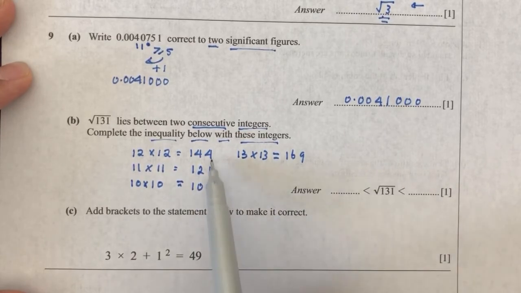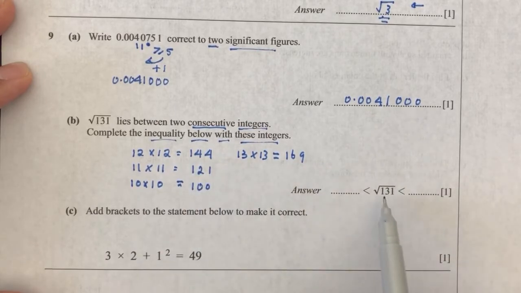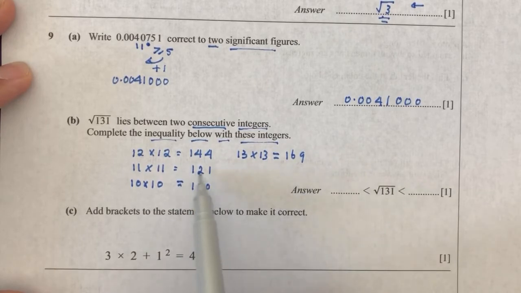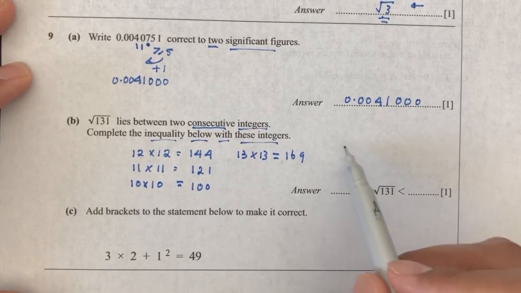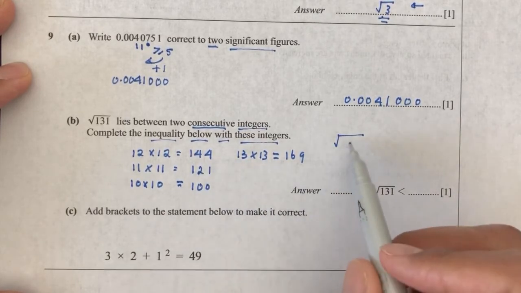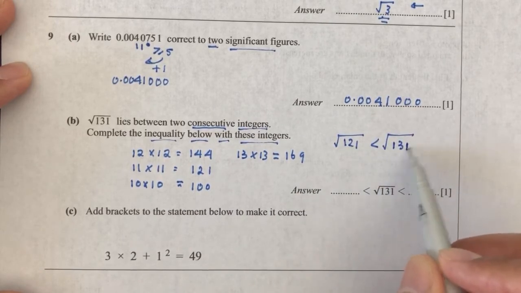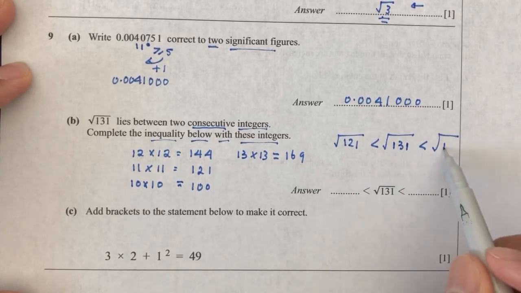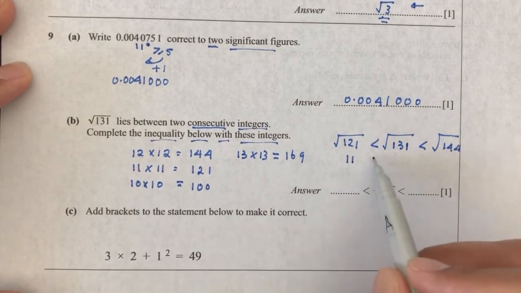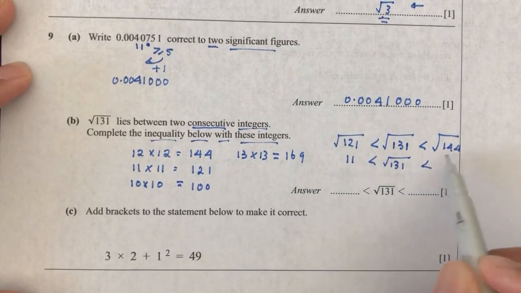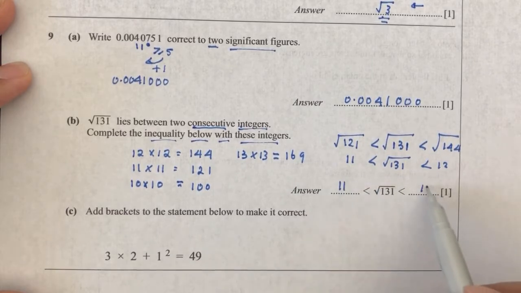So where is 131 in between? As you can see, 131 is between 121 and 144. So the square root of 131 will be between the square root of 121, which is 11, and the square root of 144, which is 12. So the 2 consecutive numbers are 11 and 12.